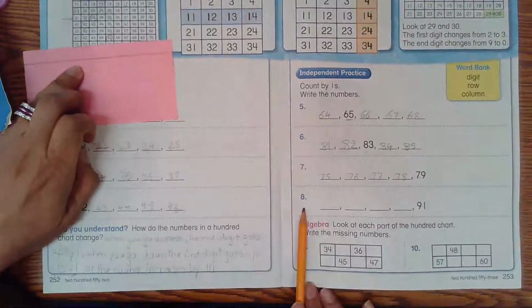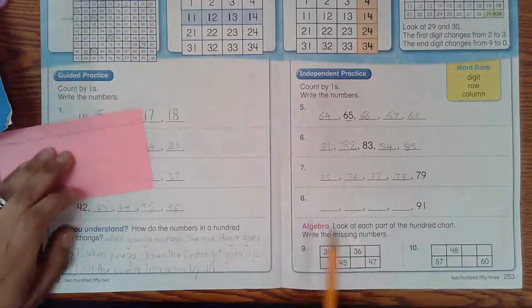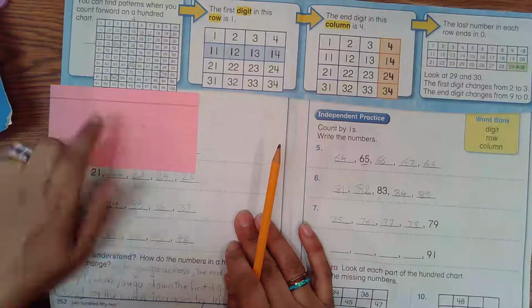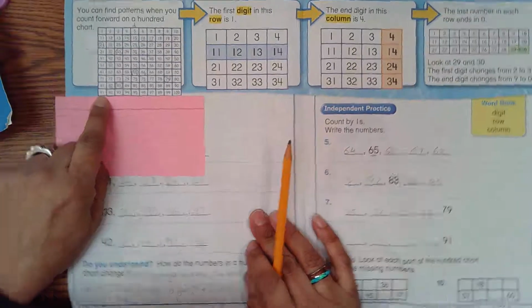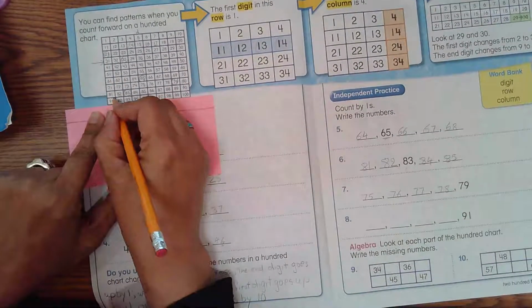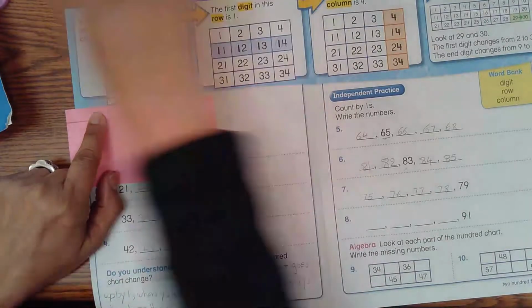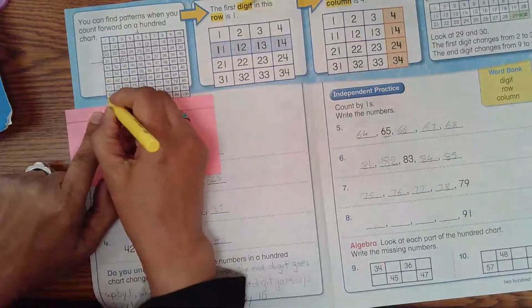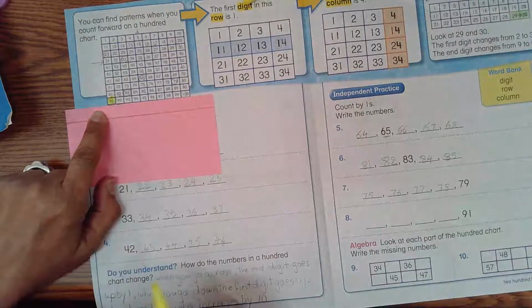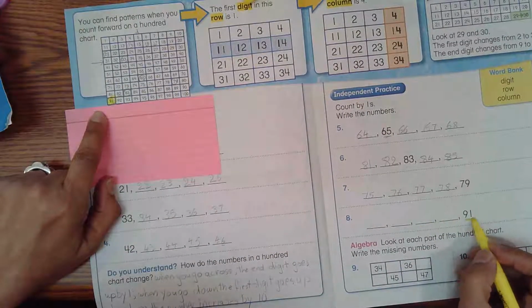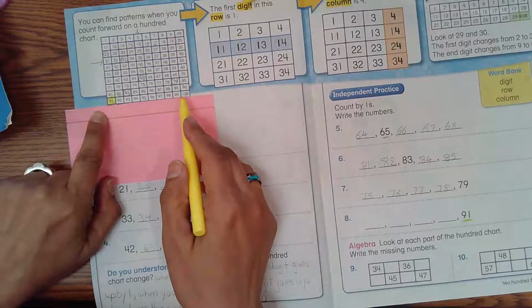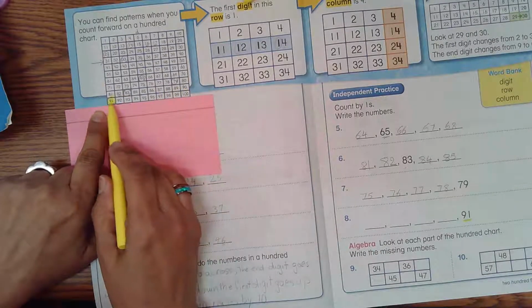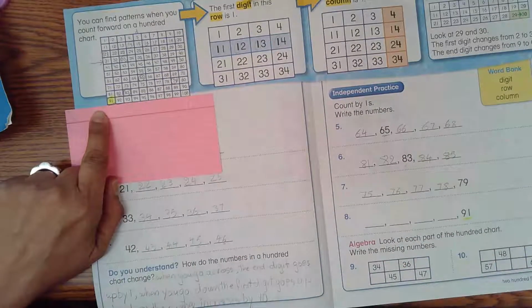All right, let's do number 8. 91. Easy. I look at my 91. Again, can you see it? Circle. Maybe I'll use my highlight. So this is 91, right? This is the last number. So I need to go lower than 91. So this is how I go lower, because if I go 92, 93, I'm going higher. I need to go lower.